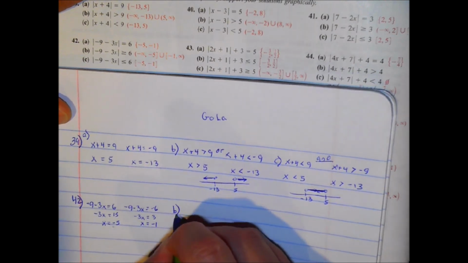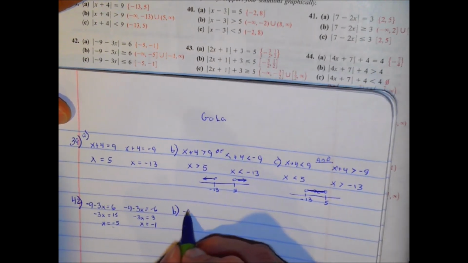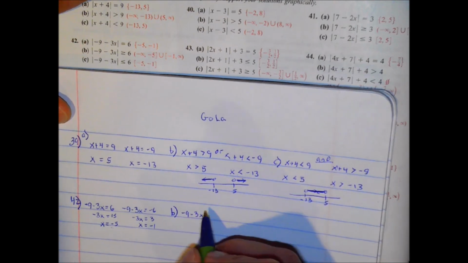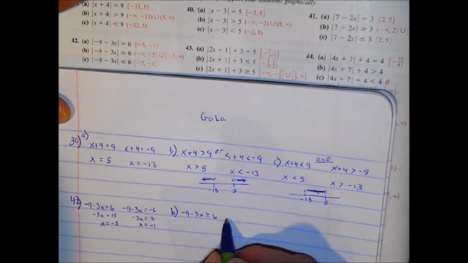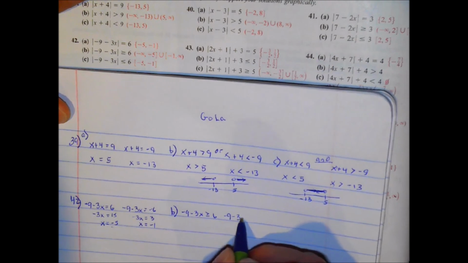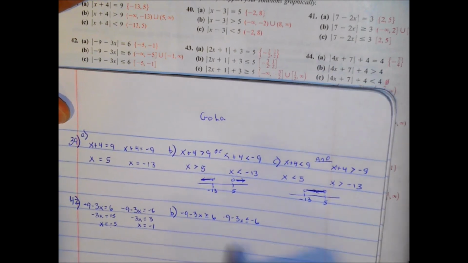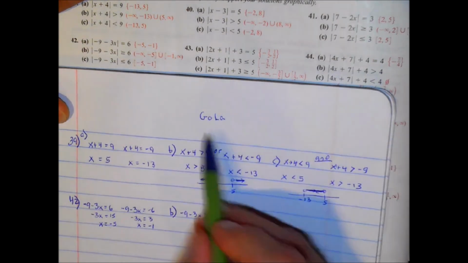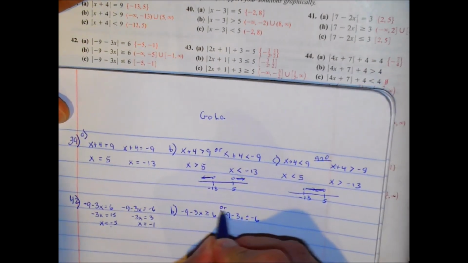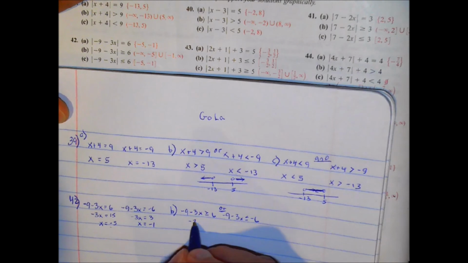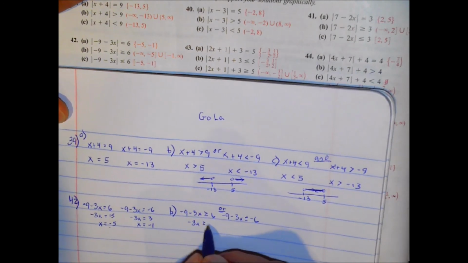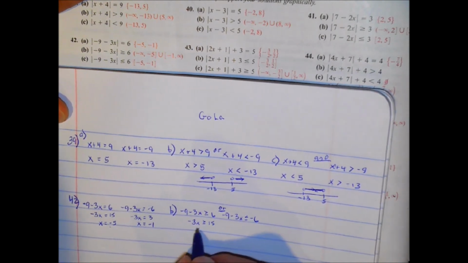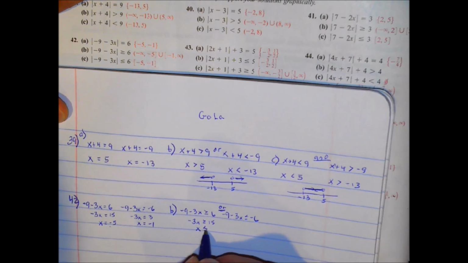Part B, negative 9 minus 3x greater than or equal to 6. Negative 9 minus 3x is less than or equal to negative 6. And since it's a greater than, it's an or. Solve it. And when I divide by a negative here, by negative 3, I have to flip that sign.